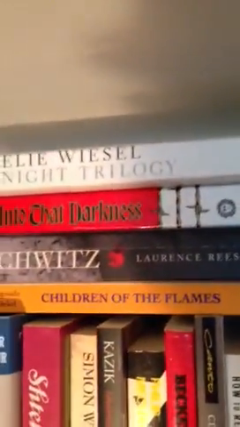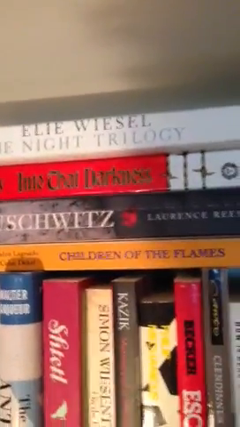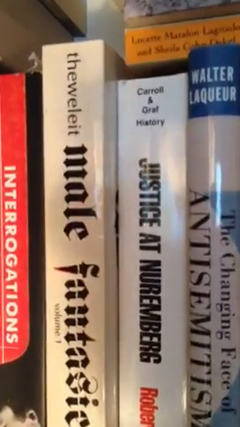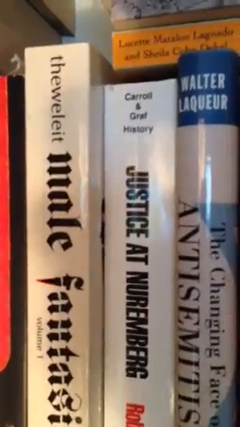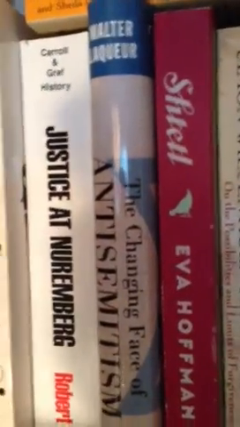Elie Wiesel, The Night Trilogy, really some excellent work there. And then another book by Rees, Auschwitz. So you can see I have an interest in looking at the actual organizational aspects of the concentration camps and also the medical crimes that were committed.